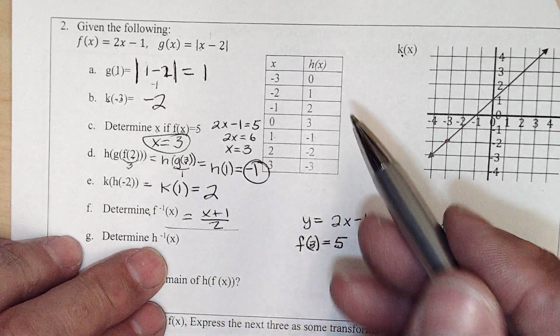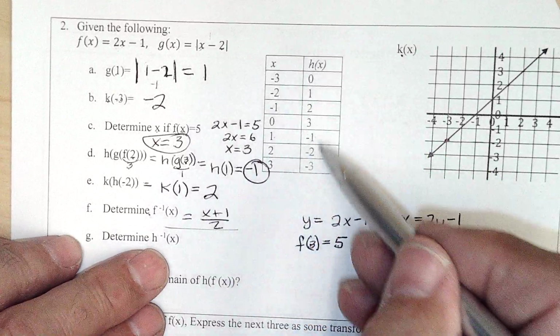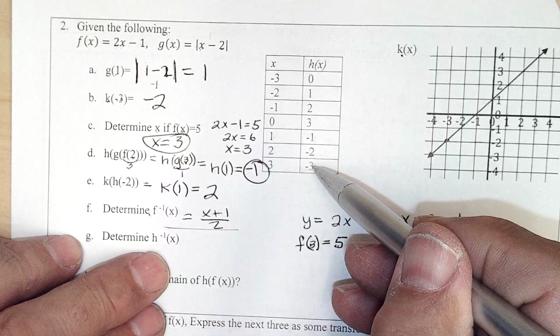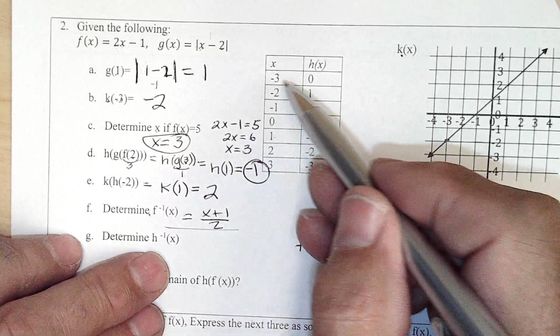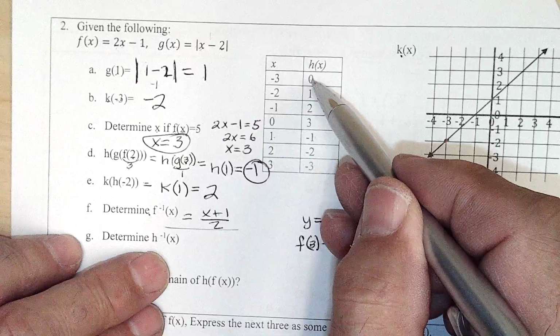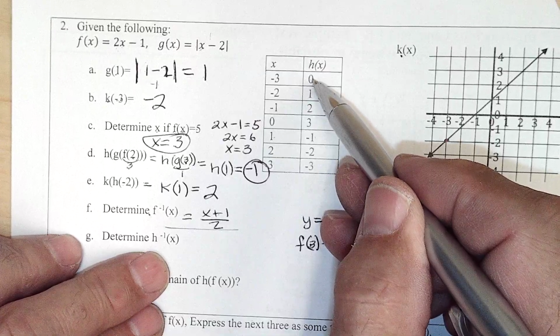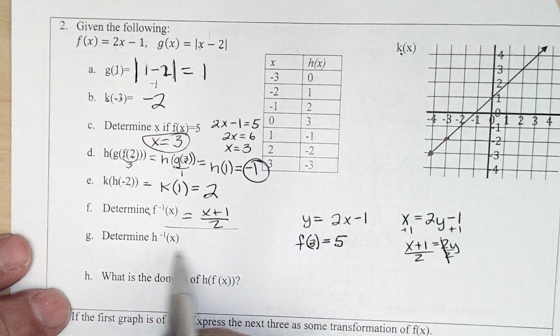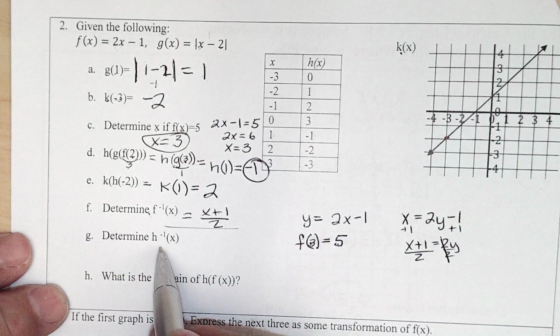Now h. Well, h is only defined by a table and only for a certain number of numbers, but its inverse, this took a negative 3 and made 0, so we'd have to make a table that shows taking 0 to make a negative 3. I'll write it horizontally here.